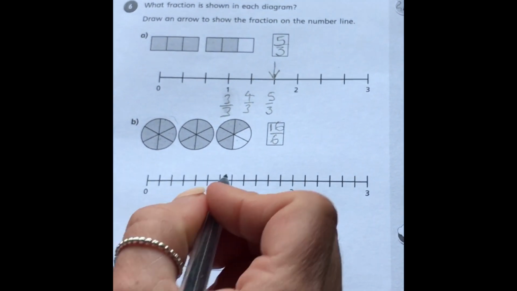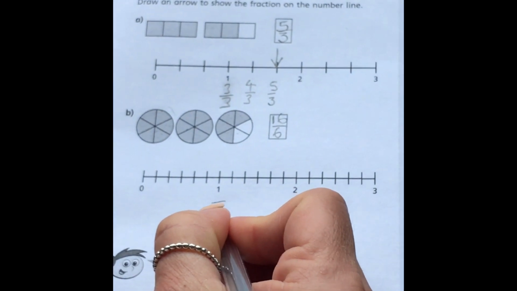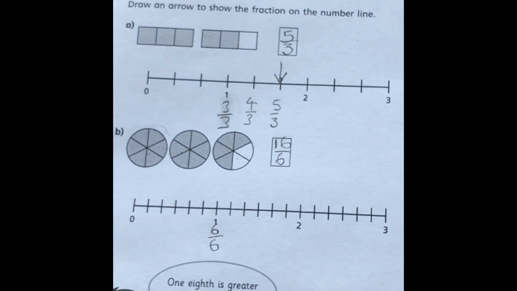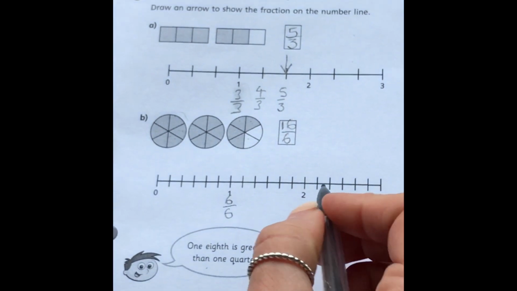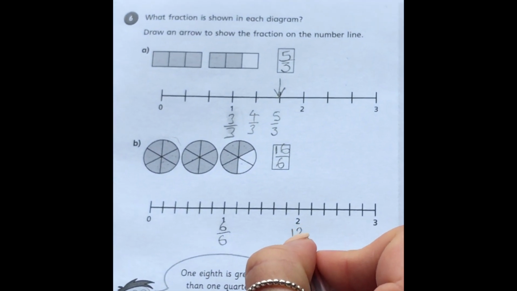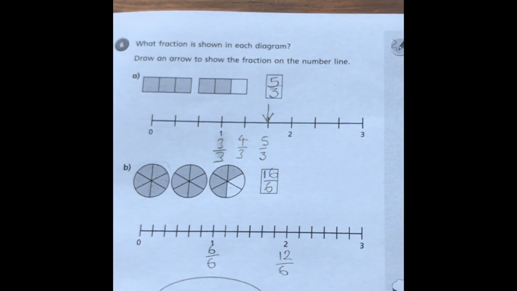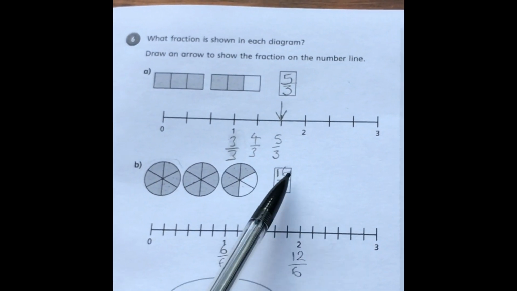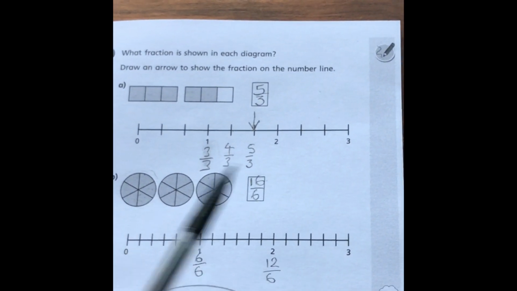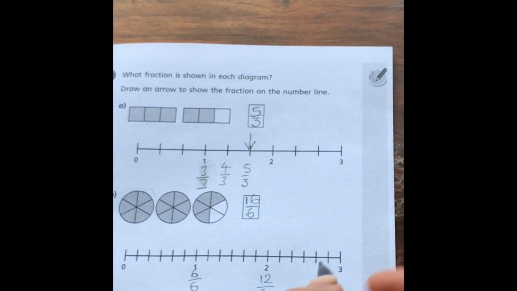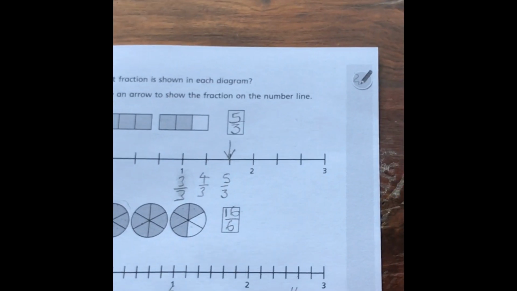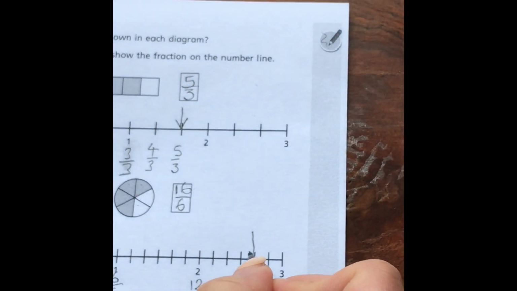So I now know I have one whole, which I know is 6 out of 6, but up here I've got 2 wholes, so know my 2 times tables, 2 times 6, I've got 12, 6ths here. Now I can count up. I've been asked to put 16/6 on the number line. So I'm going to count up from 12 to 13, 14, 15, 16. This is where I know my line needs to indicate where my 16/6 would sit on my number line.